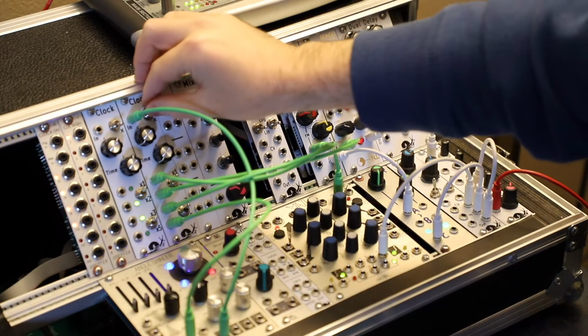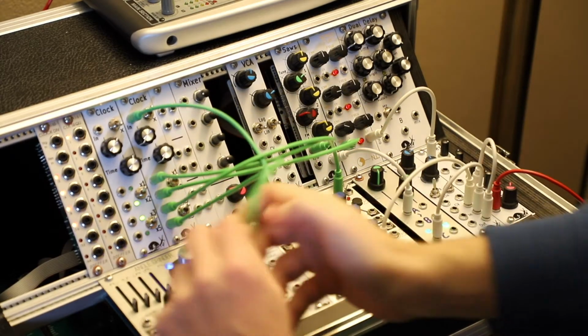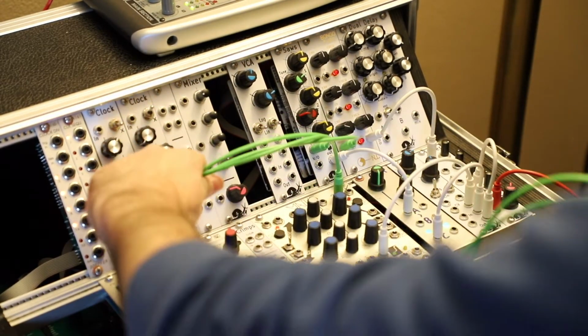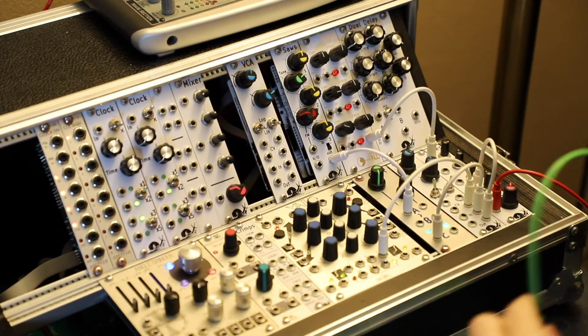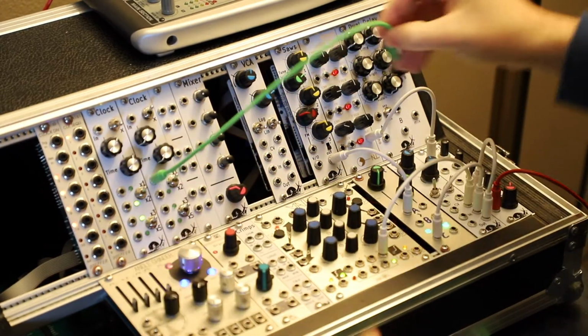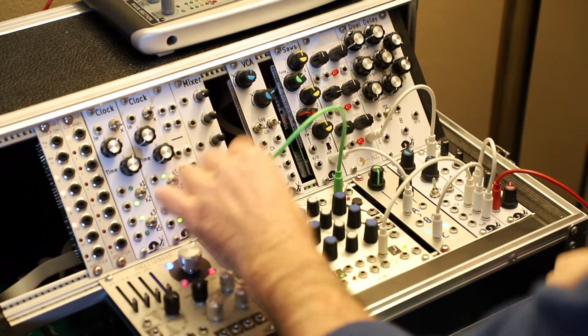And it's really been pulsing pretty constantly, so I'm going to show you some ways to make the rhythm more interesting. Take out all these green cords, and we're going to put the trigger from this little mixer here.